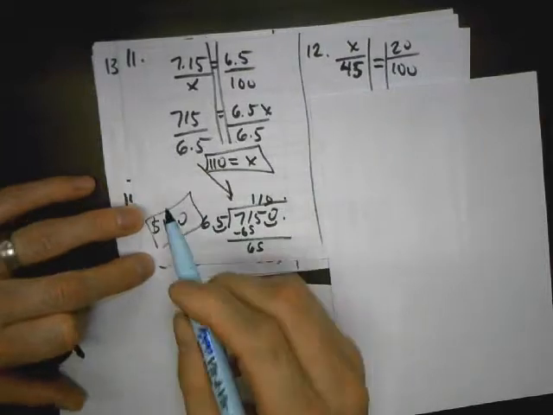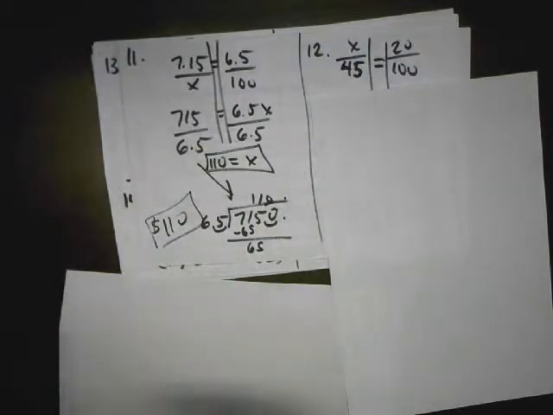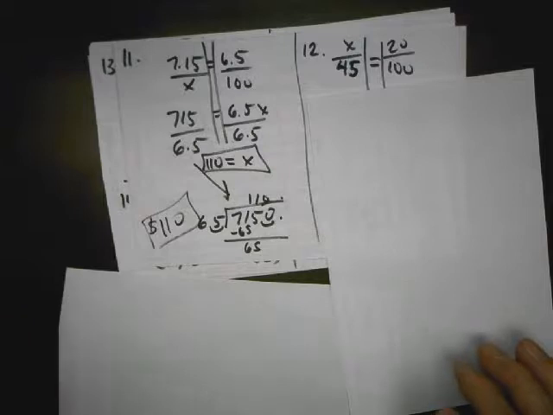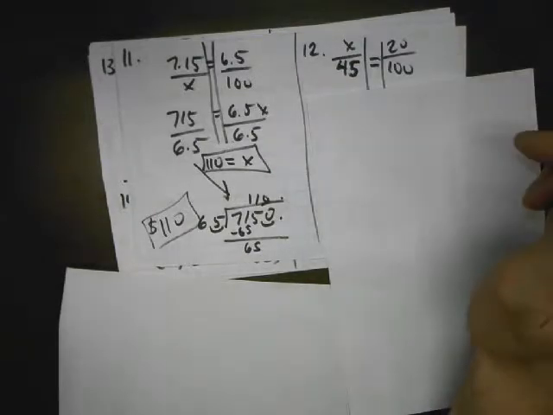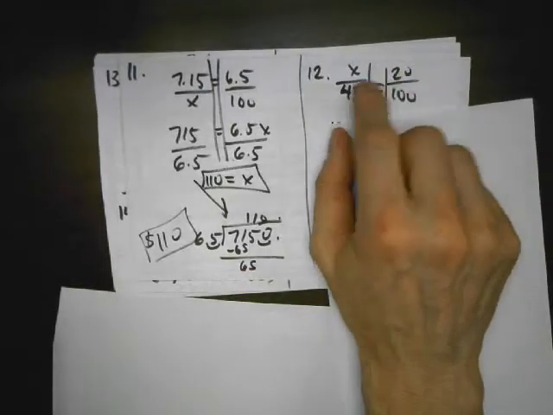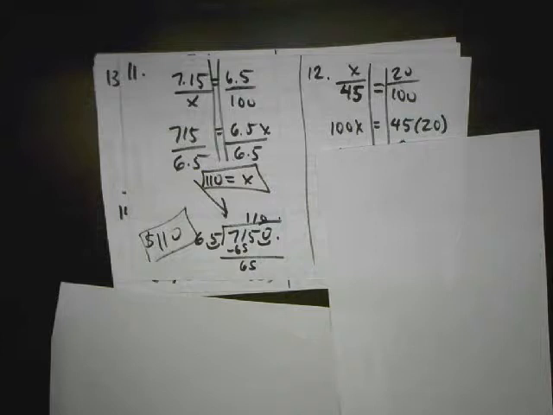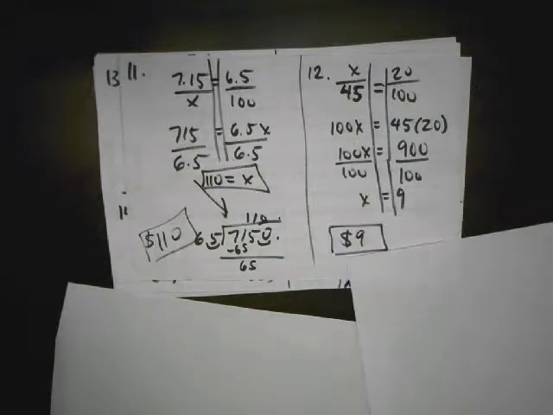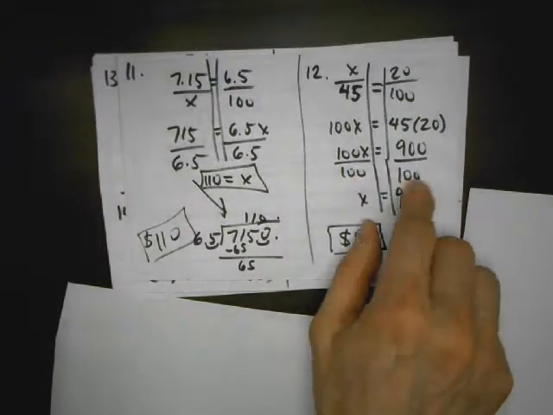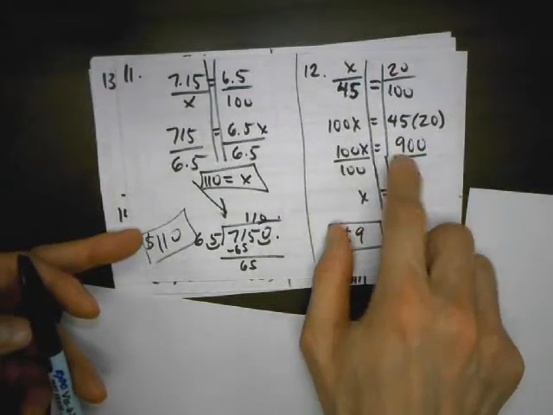Sorry about that. So number 12 says, there's a 20% off sale, a $45 item. How much did you save? So we've got to find 20% of 45. This time, I'm finding 20% of 45. Remember, is over of. This time the number goes on the bottom. Cross multiply and divide, and we get $9. Again, dividing by 100 is as easy as moving the decimal 2 times.